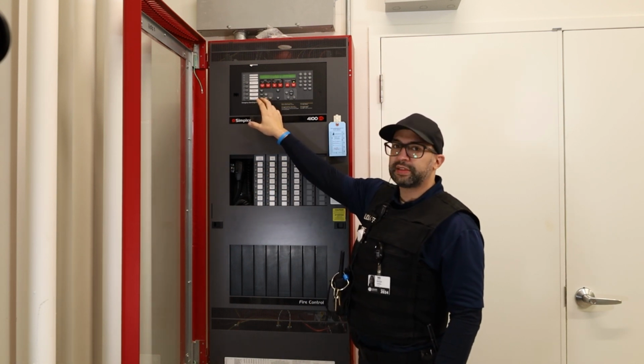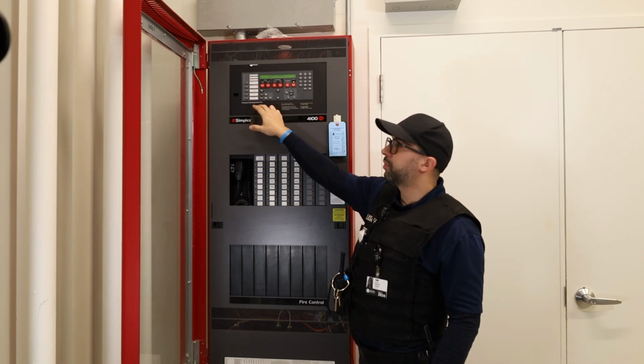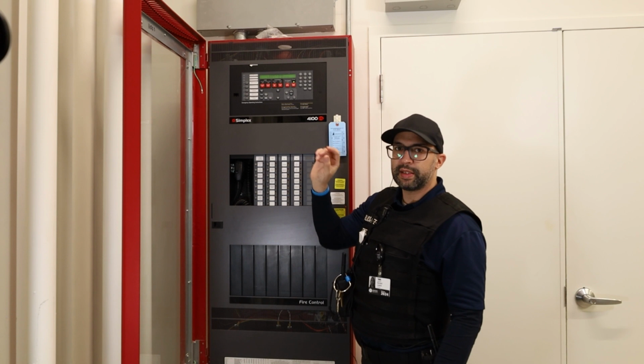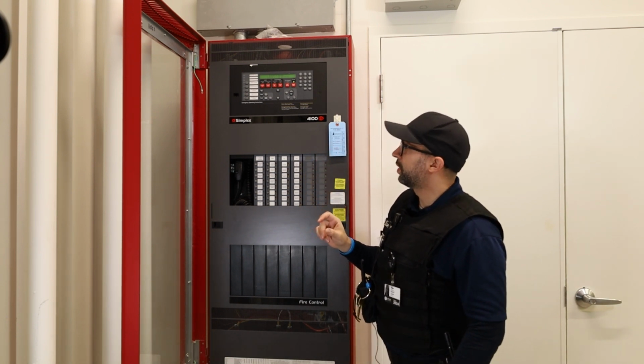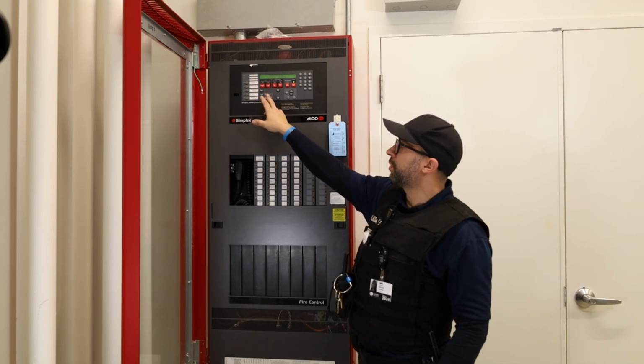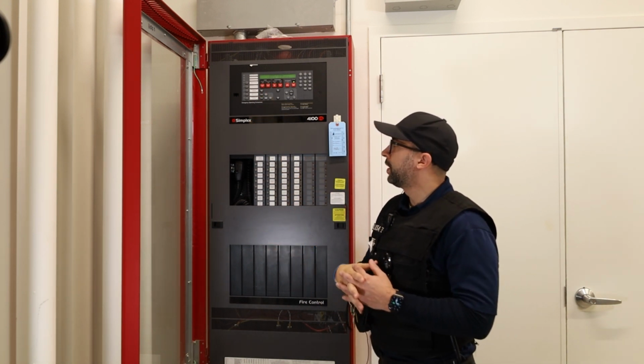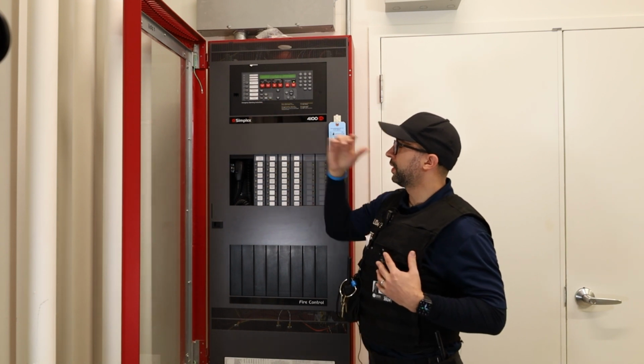Not all devices can be enabled and disabled, so we can get into which devices can be enabled and disabled, and the same goes for arming on and disarming. Not all devices can be controlled with these buttons.